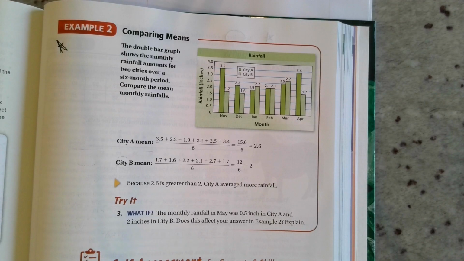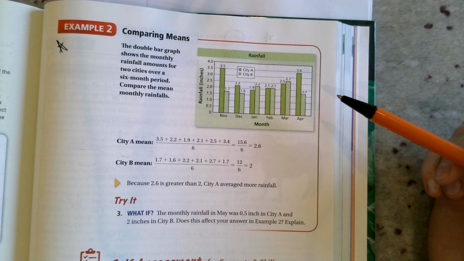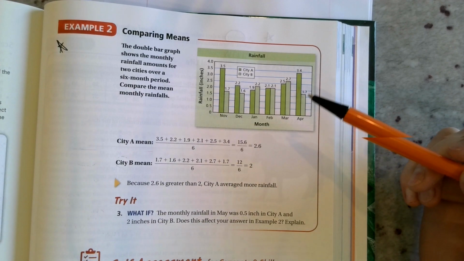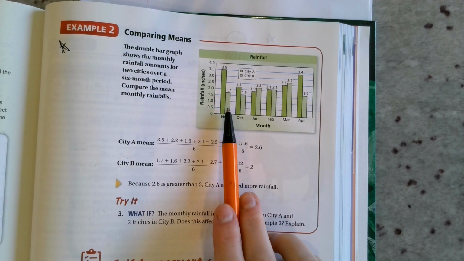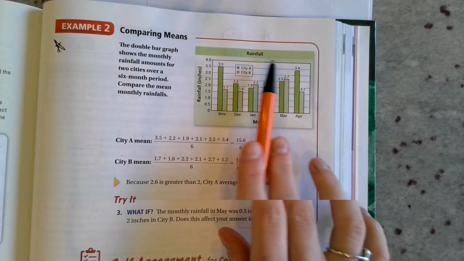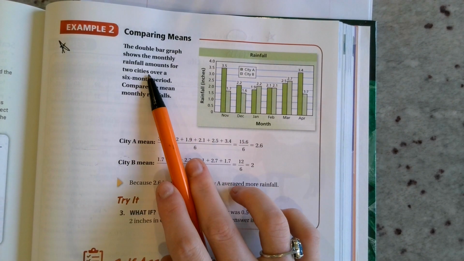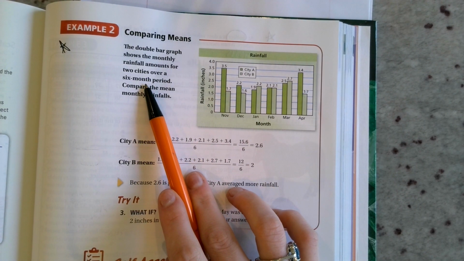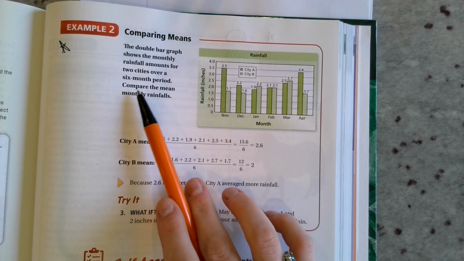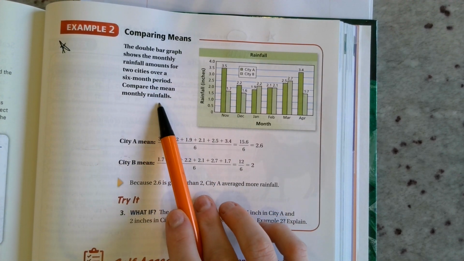For this next example, I'm looking at example 2 in your book on page 421. The question says the double bar graph, there's 2 bars for every month, it's a double bar graph, shows the monthly rainfall amounts for 2 cities over a 6-month period. Compare the mean monthly rainfalls.